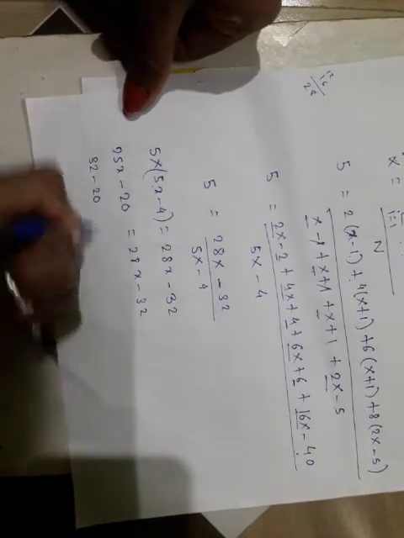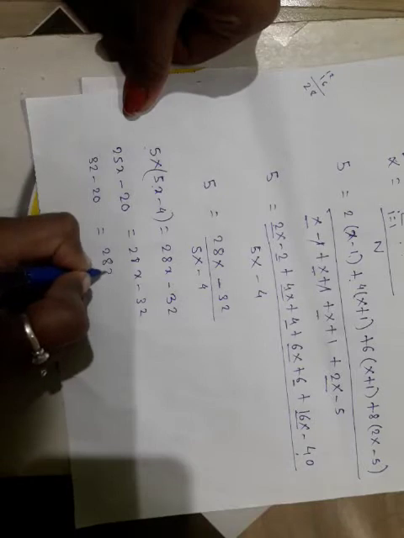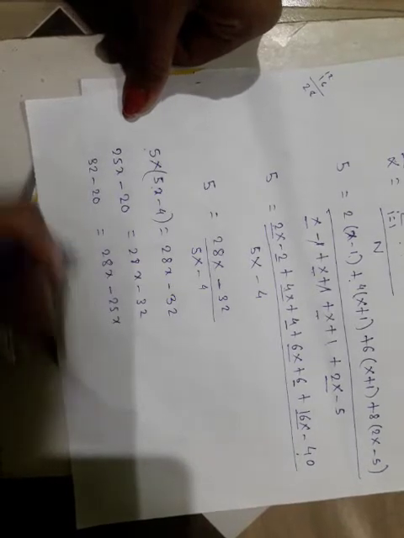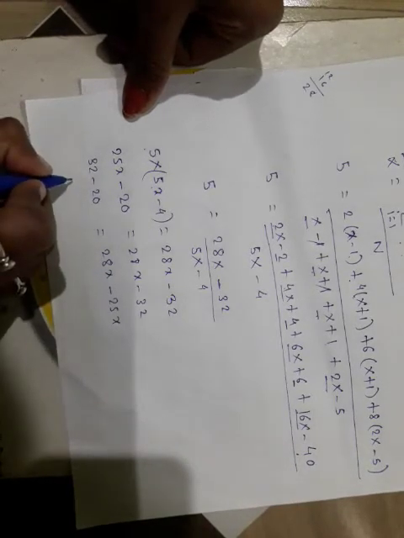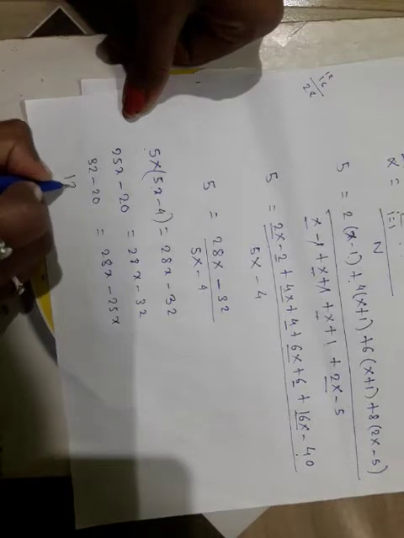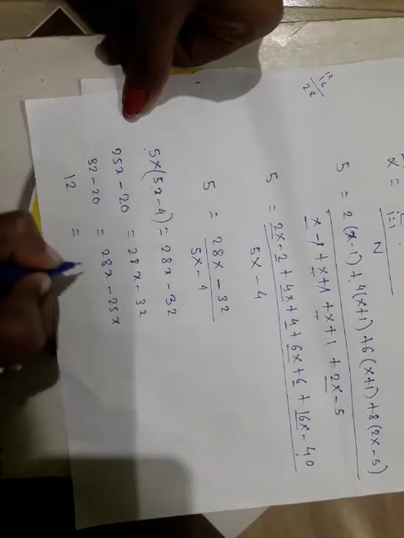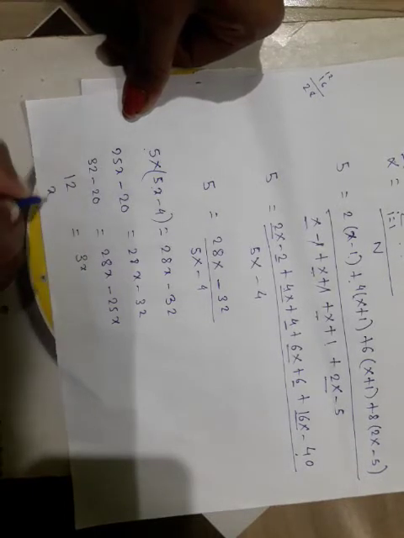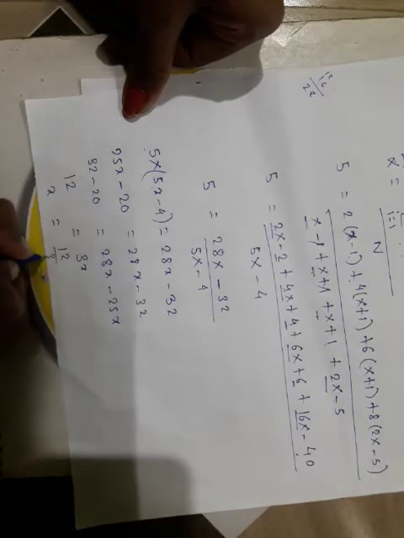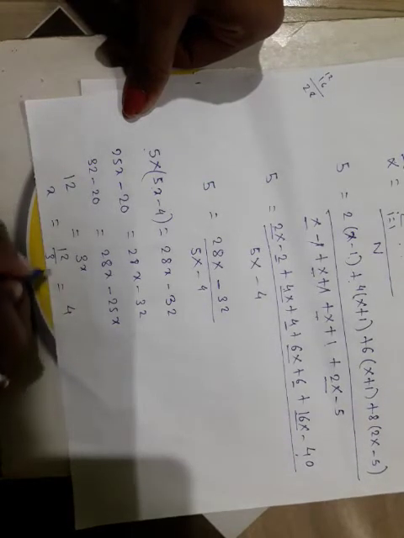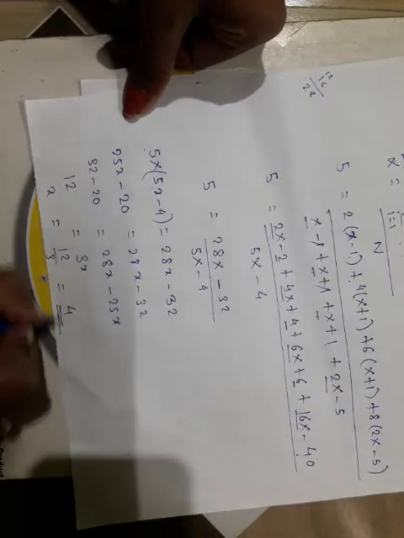32 minus 20 is equal to 28x minus 25x. 32 minus 20 is 12, which is equal to 3x. So x is equal to 12 by 3, which is equal to 4. So the value of x is 4.